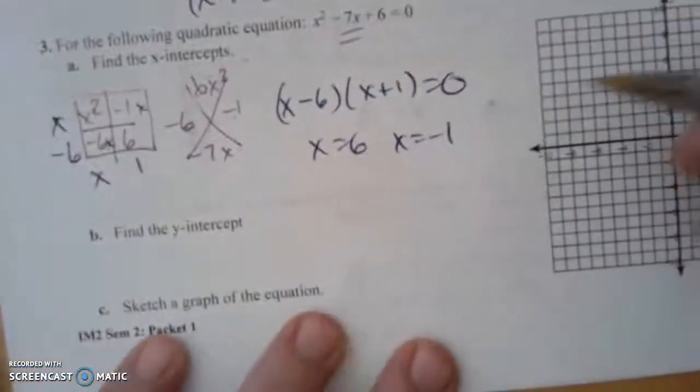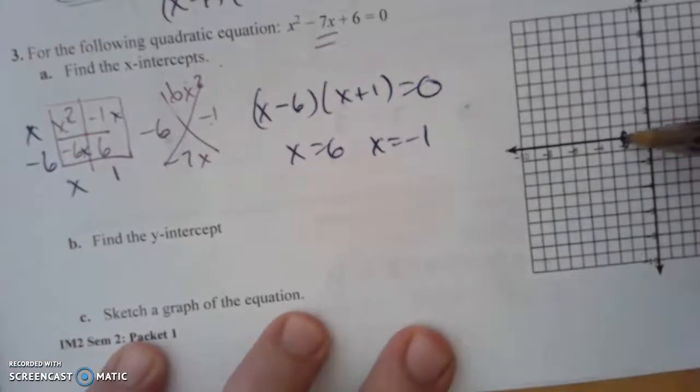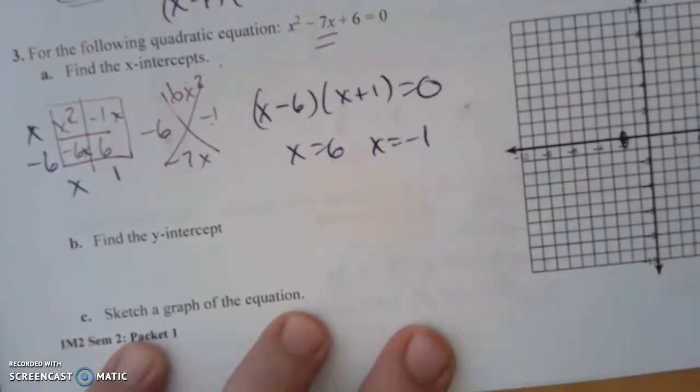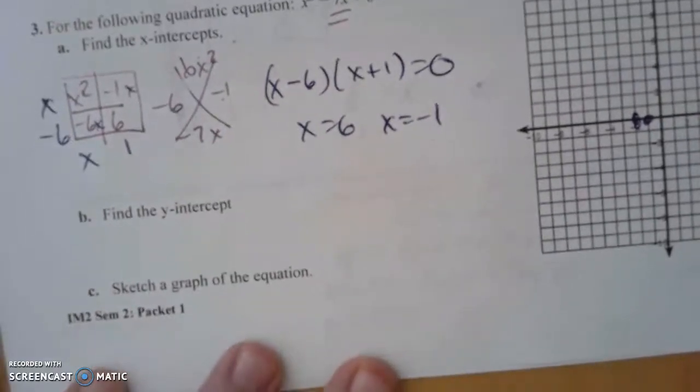You get x equals 6 and x equals negative 1. Why is that important? Because these are our x-intercepts. So I'm going to go to graph them. Oh, I put that at 2. It should be at 1. To find the y-intercept, we'll do that later.